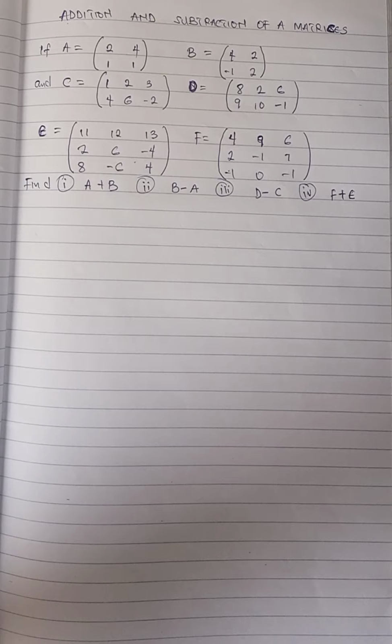If you don't understand identifying the column and row of a matrix, then I suggest that you go to the other video. The link for the video is provided under this video. Just check below, you will see the link. So today we are going to be talking about addition and subtraction of a matrix.